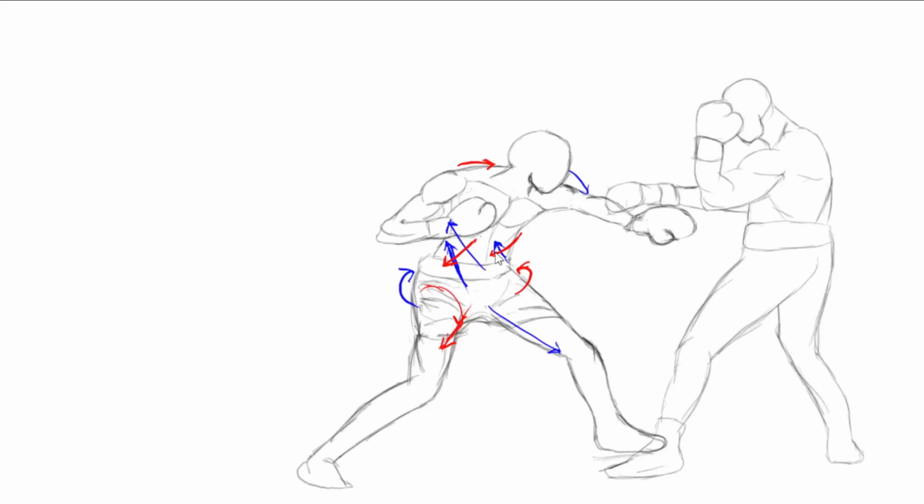Here we go, we're in the wind up. We're going to reference everything off the punching hand. So the contralateral external obliques are activated, and the contralateral internal obliques are relaxed, and vice versa. The ipsilateral internal obliques are activated, and the ipsilateral external obliques are relaxed and stretched.